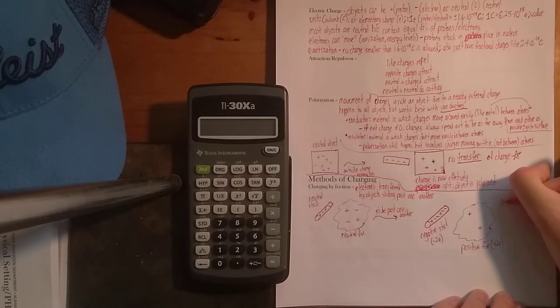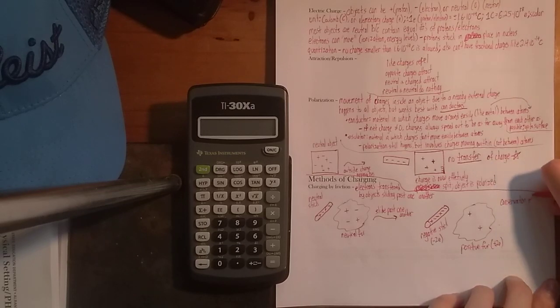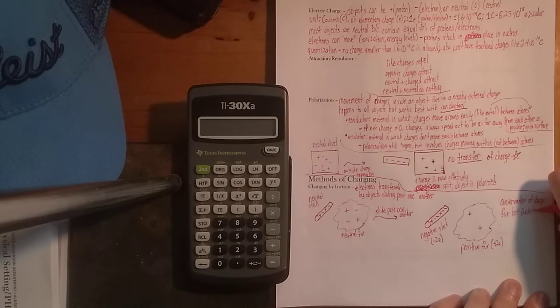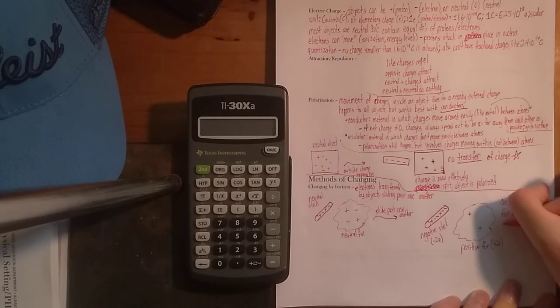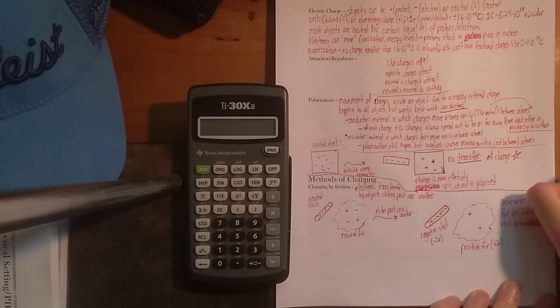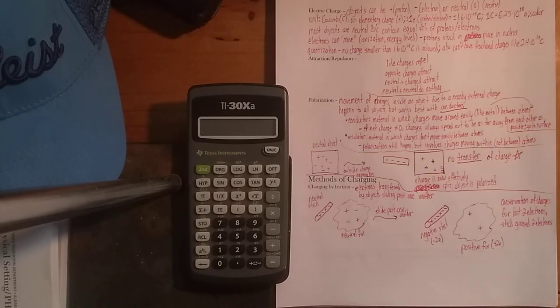But I do want to point out that charge was conserved in this example. So as far as conservation of charge goes, even though the fur lost 2 electrons, those electrons didn't just disappear. What happened was that the stick gained 2 electrons. So there's a conservation of charge. There's the same number of elementary charges now as there were before. The net charge of the whole system remained the same.